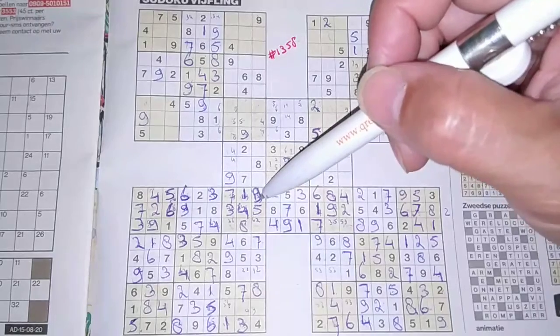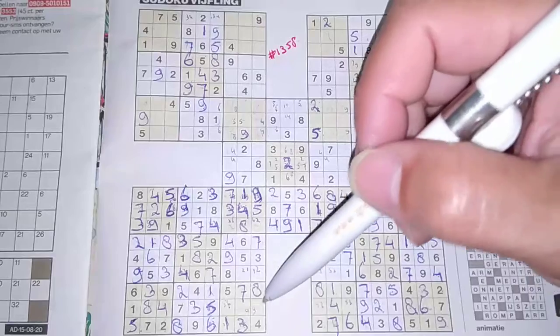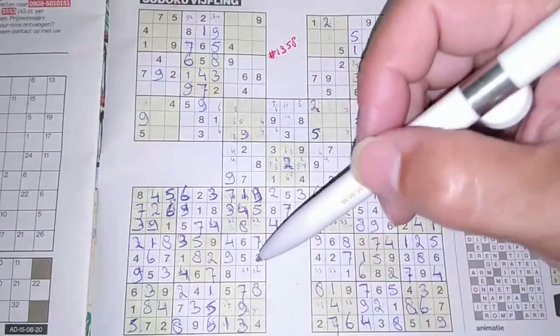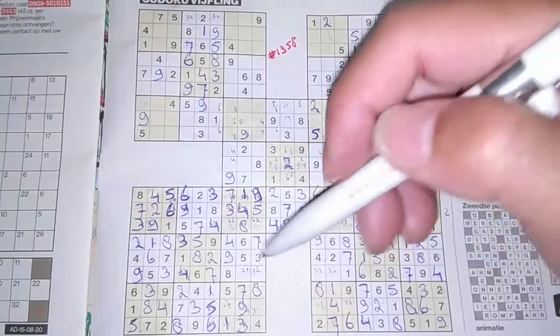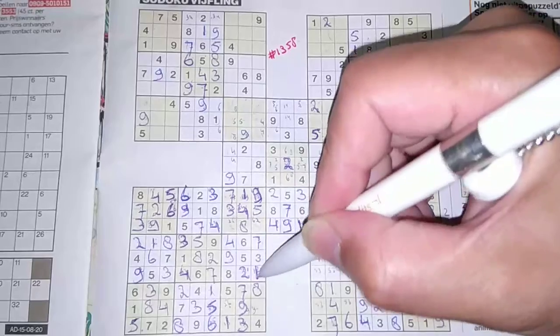Now I have a 9 here. I have marked those 2 boxes with the 9. So this cannot be a 9 anymore. This should be the 9. I have a 1 here, so this cannot be a 1 anymore. This should be a 2, and this should be a 1.